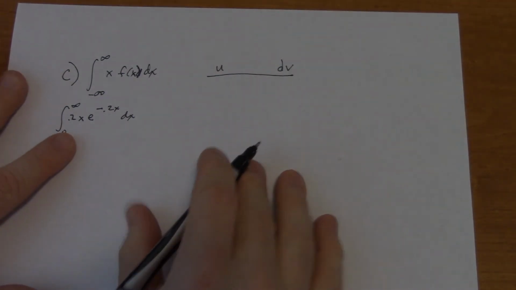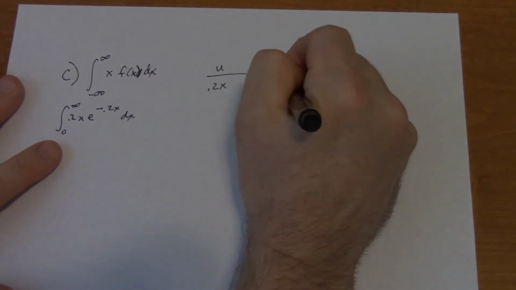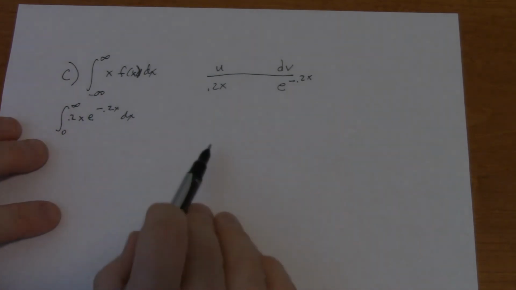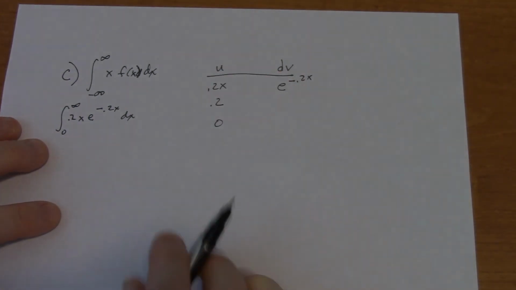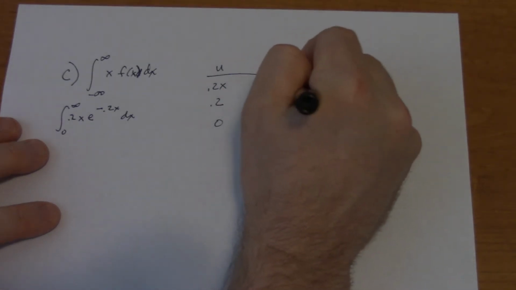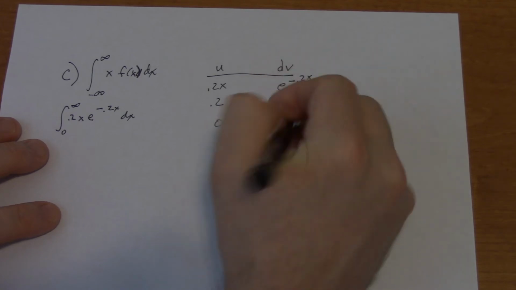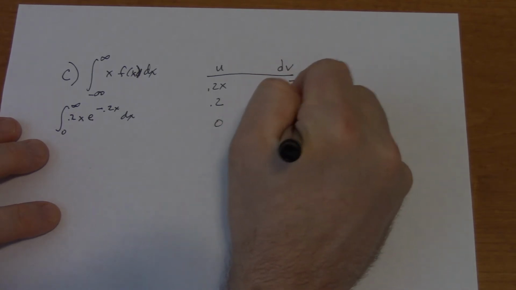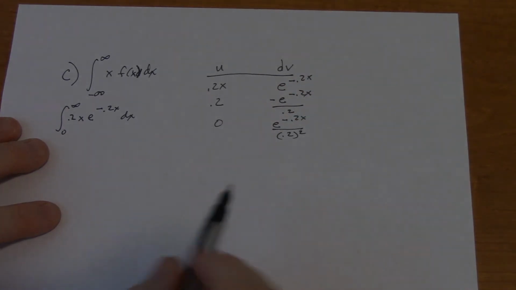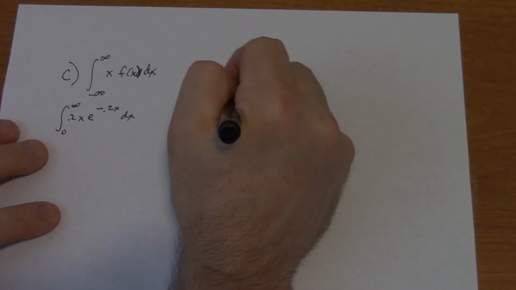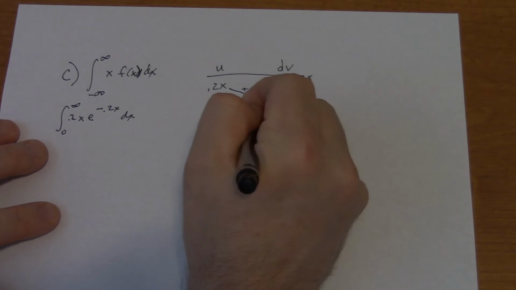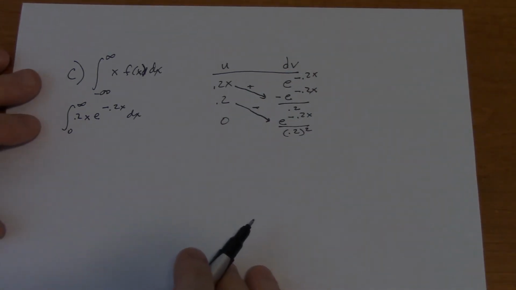Alright, so tabular integration says the u is going to be the 0.2x and the dv is going to be e to the negative 0.2x. We take derivatives on this column, and then we take integrals on this column to match. So we're going to have minus e to the negative 0.2x over 0.2 and e to the minus 0.2x over 0.2 squared. I'm going to write it like that, and you'll see why in a second. So we multiply this one times that one, and multiply by positive, and this times that one, and change its sign.